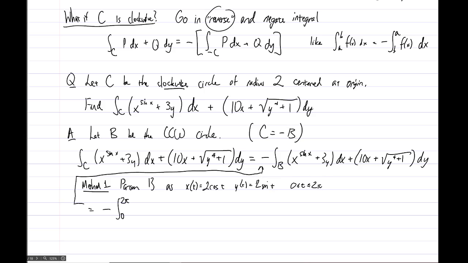So we'll have here 2 cosine t raised to the sine of 2 cosine t plus 3, and there's a y that we need to replace with 2 sine t.